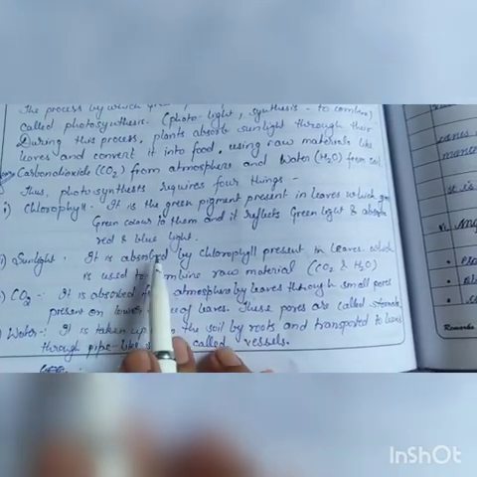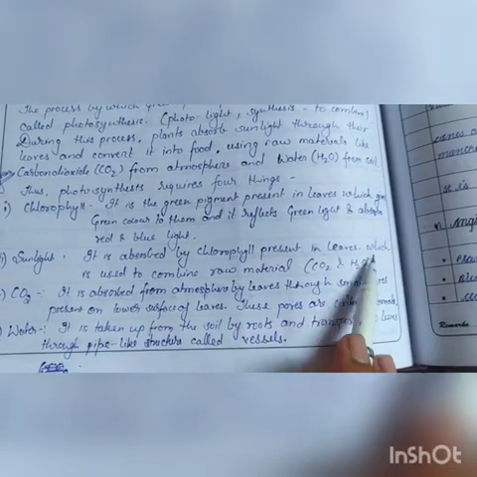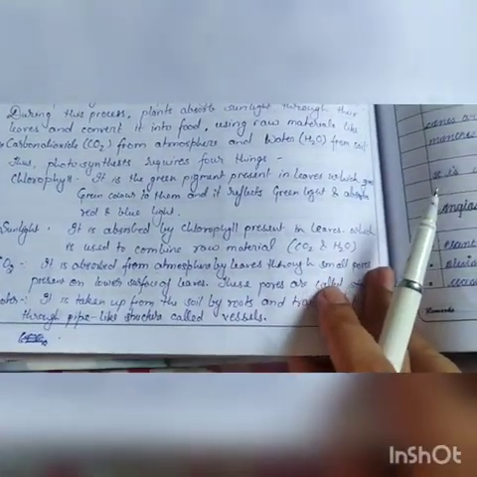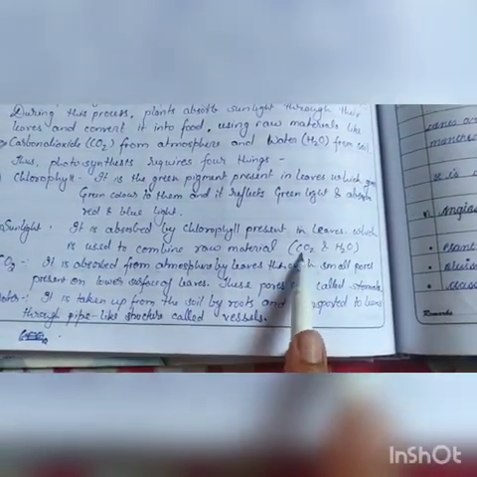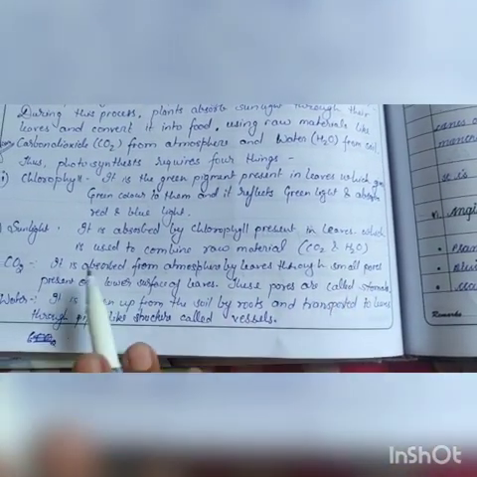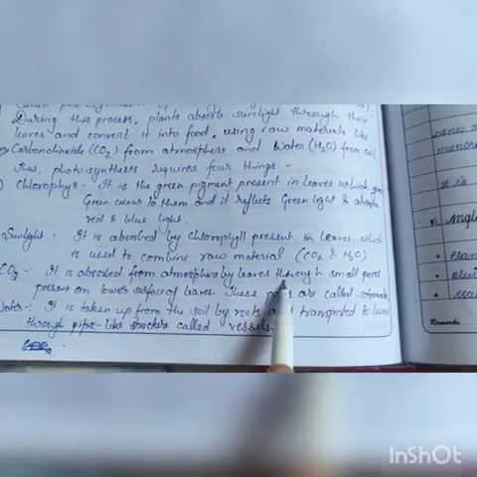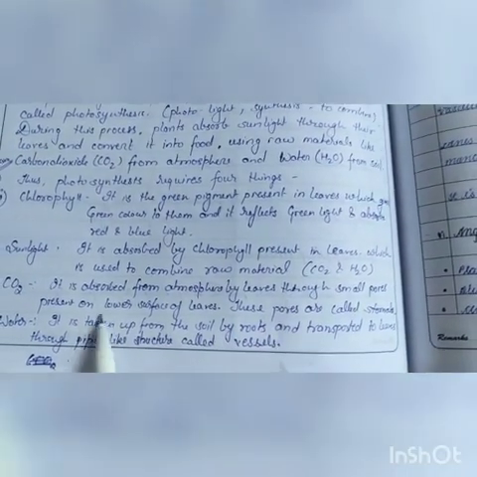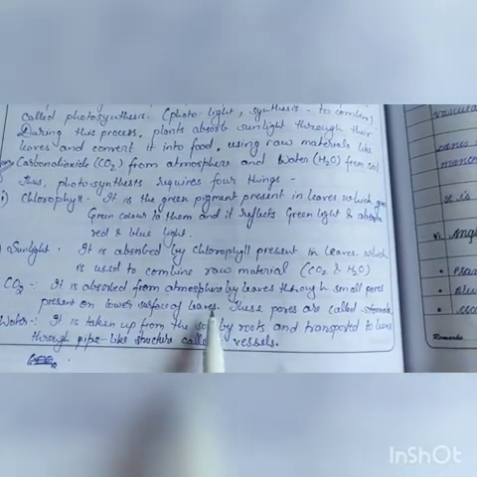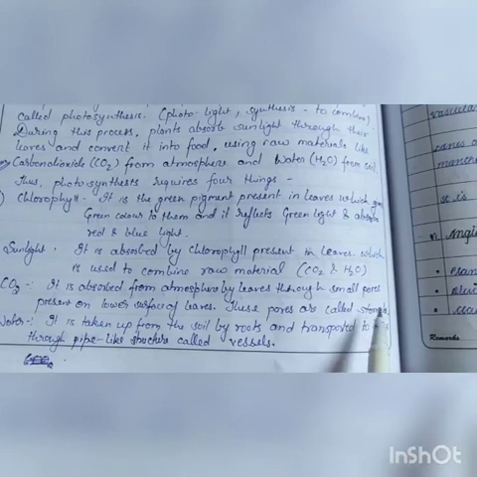Now sunlight is absorbed by chlorophyll present in leaves, and is used to combine the raw materials, carbon dioxide and water. Carbon dioxide is absorbed from the atmosphere by leaves through small pores present on the lower surface of leaves. These pores are called stomata.